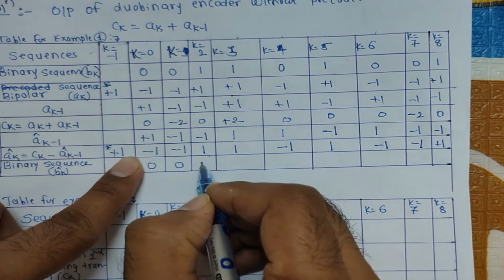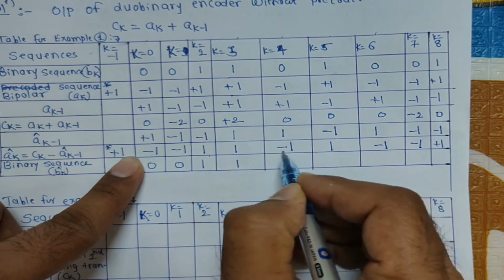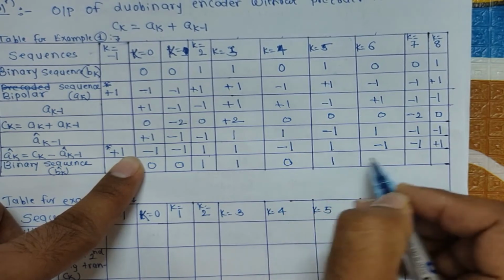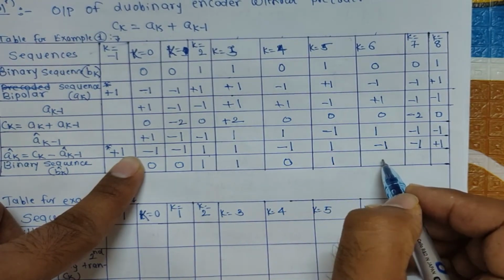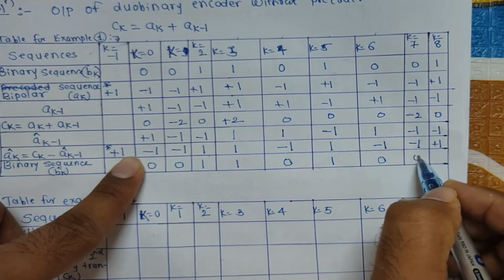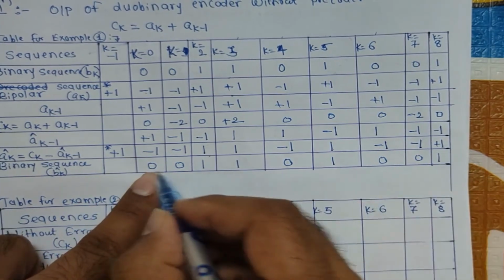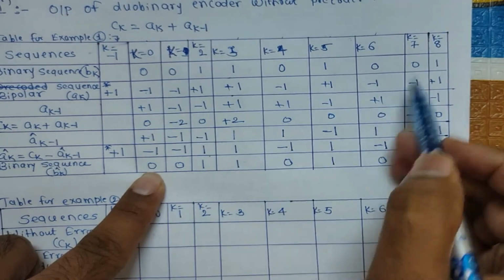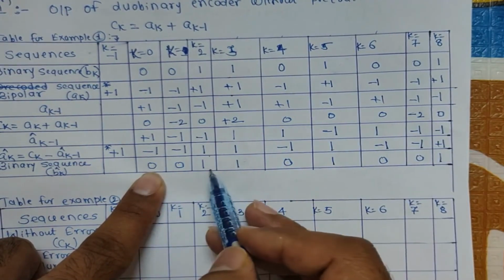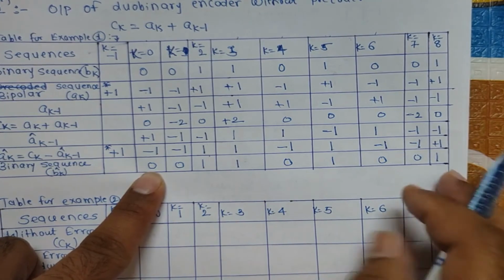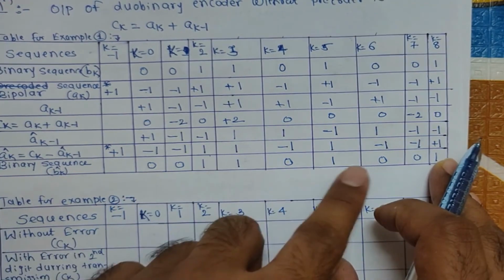It is greater than 0, so 1. This is less than 0, so 0. This is greater than 0, so 1. This is less than 0, -1, so 0. This is also 0, and this is greater than 0, so it is 1. So if you see this BK and this transmitted sequence, it is one and the same: 0 0 1 1 0 1 0 0 1. So this is how we are receiving the sequence.